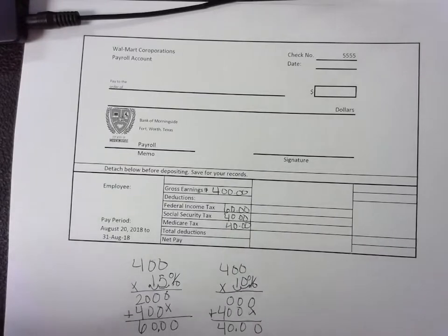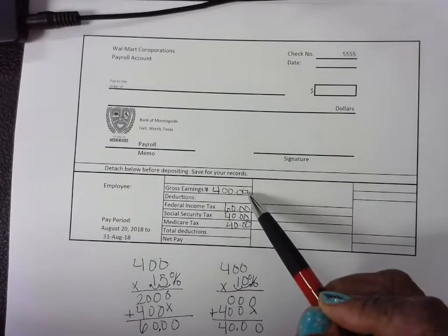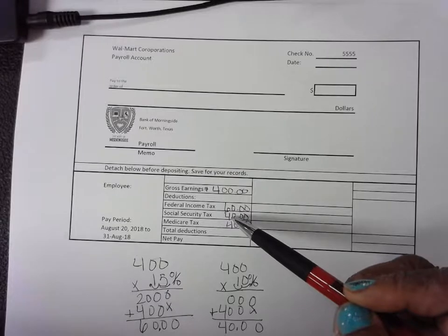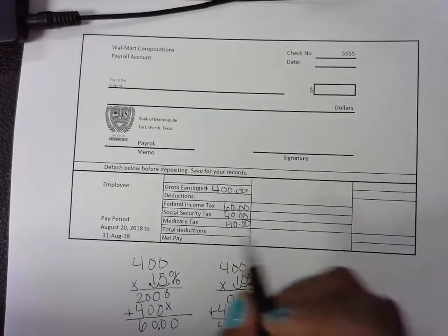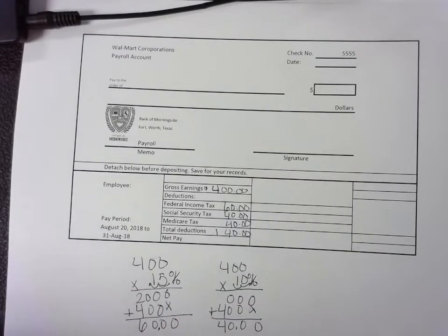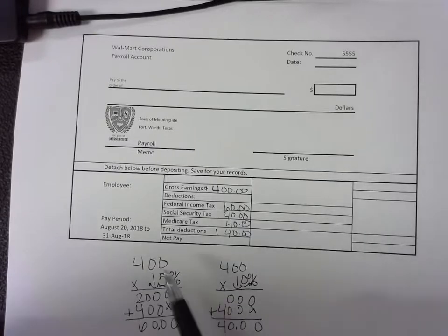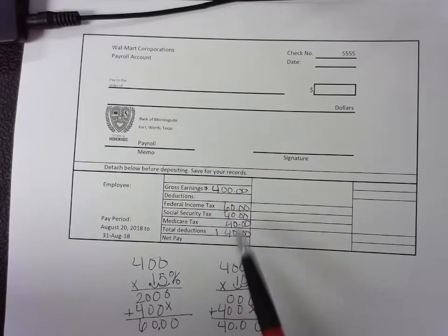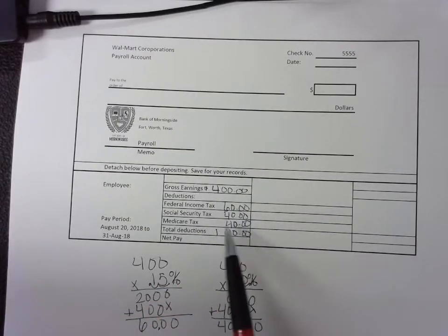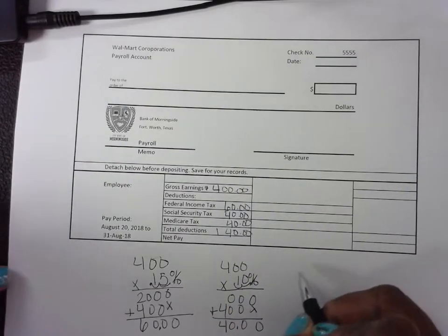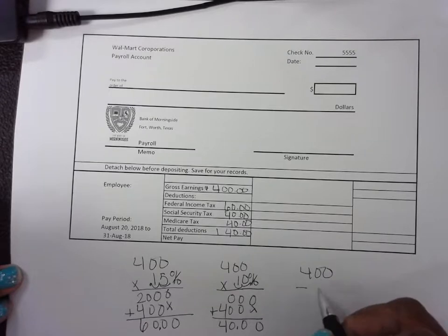Now my total deductions, I'm going to add up just my deductions, not my gross pay, but my deductions. So I know 60 plus 40 is 100, plus 40 more is 140. So my total deductions is $140. Now, here's where the net pay comes in. Net pay is your gross pay minus your total deductions. Your gross pay minus your total deductions. So $400 minus $140.